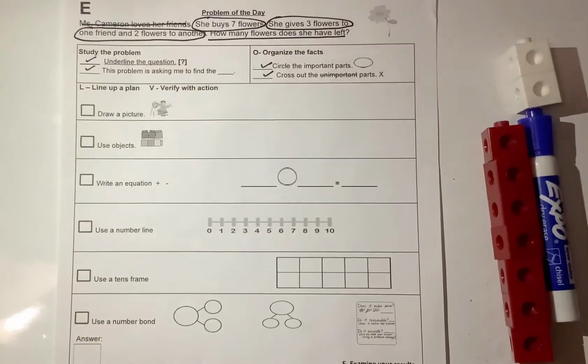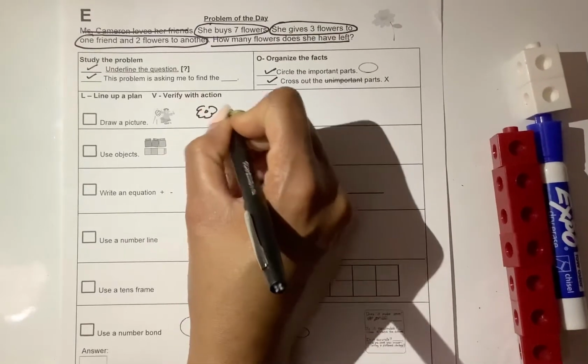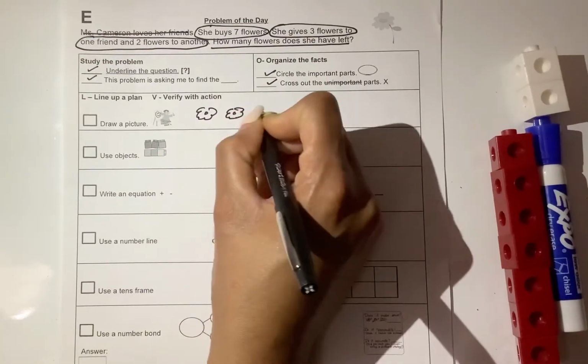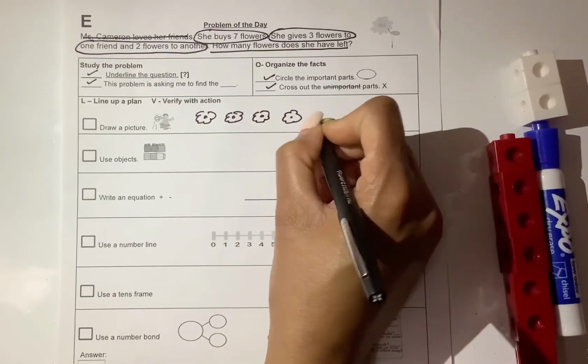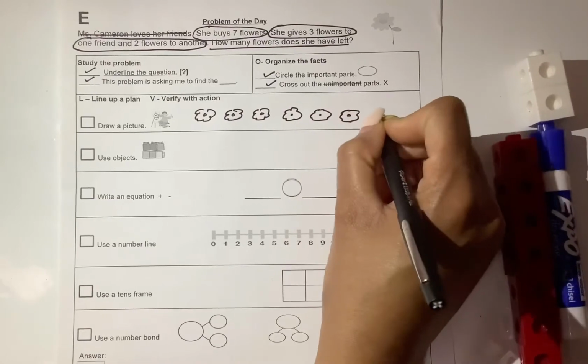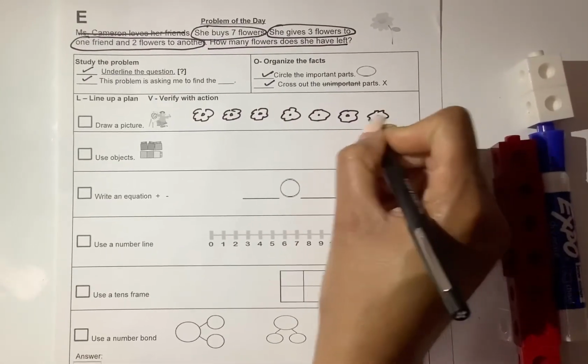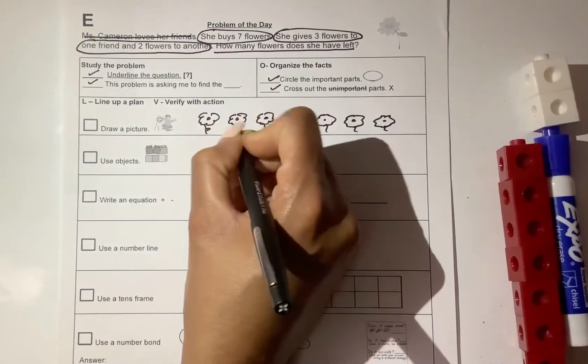First, Miss Cameron has 7 flowers. Let's draw our 7 flowers. 1, 2, 3, 4, 5, 6, 7 flowers. Okay, so we have 7 flowers.